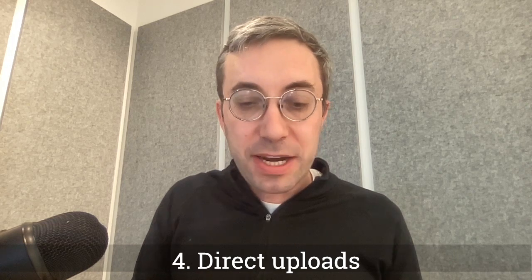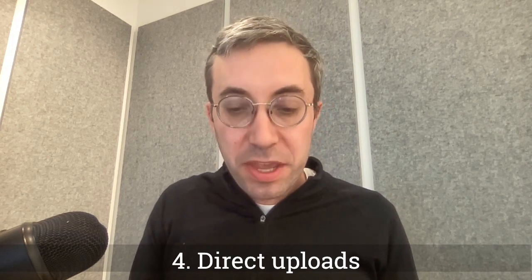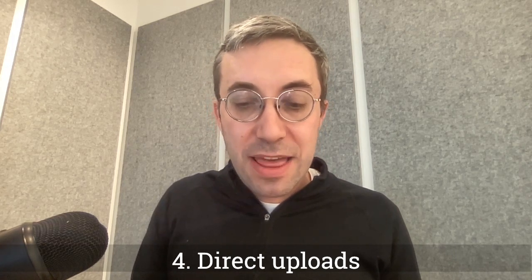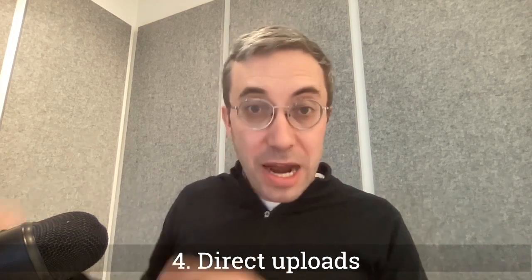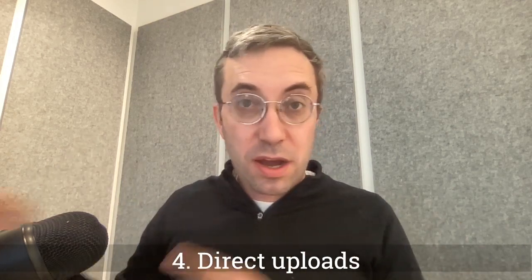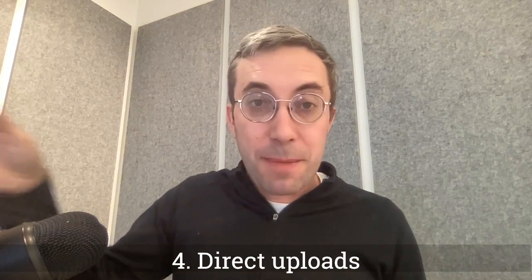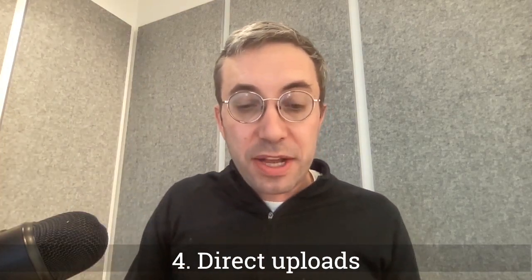The fourth thing to know about Active Storage with Amazon S3 is direct uploads. Direct uploading means that when we're making an upload to our app, like I just showed you in the demo, where I imported an image, the client, that is the browser, sends the file to Amazon S3 directly, bypassing the Rails app itself.